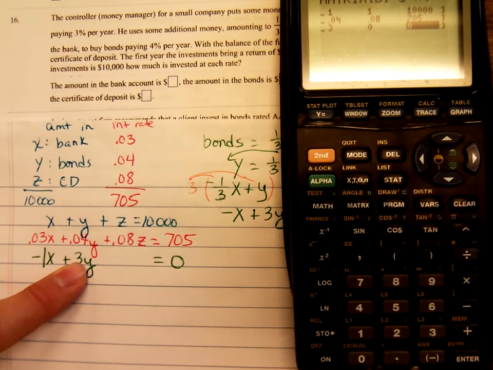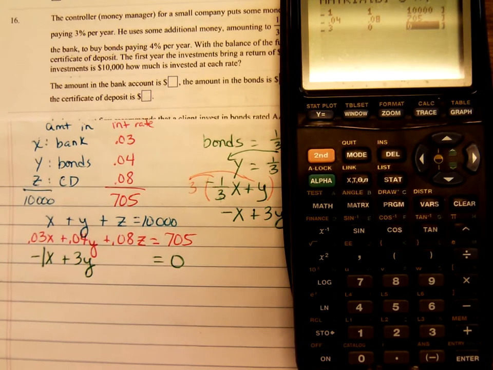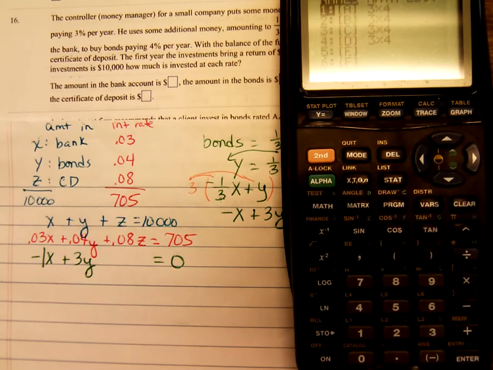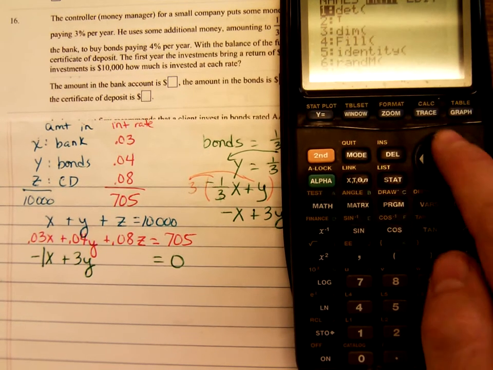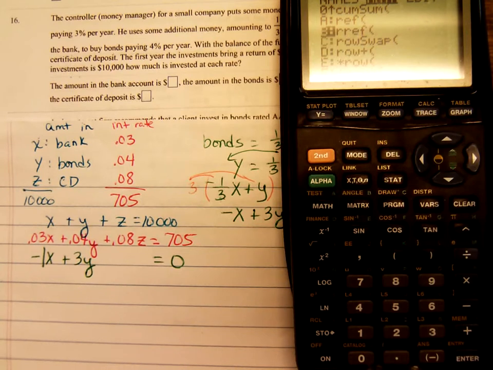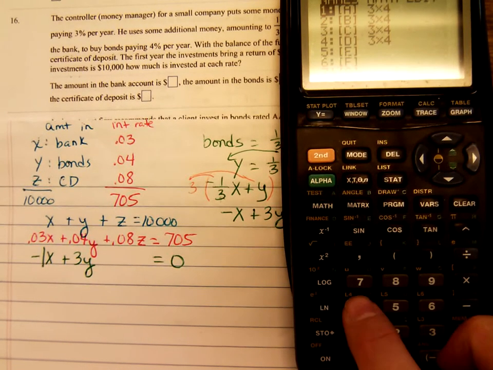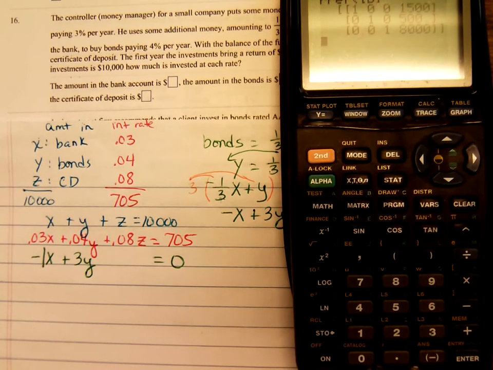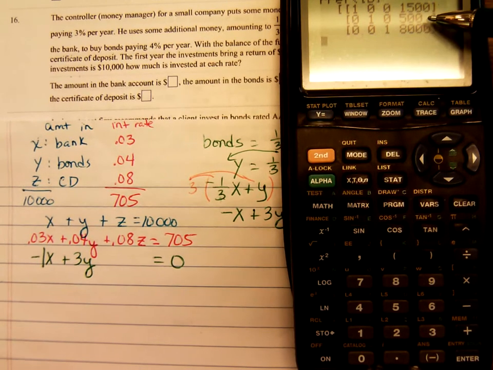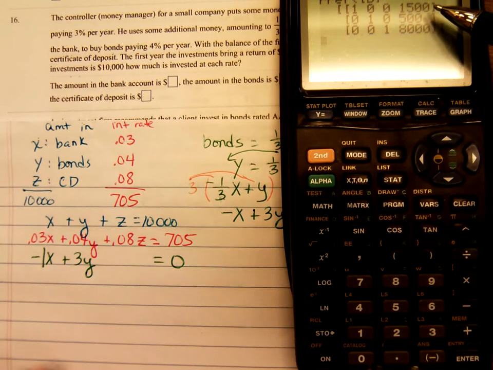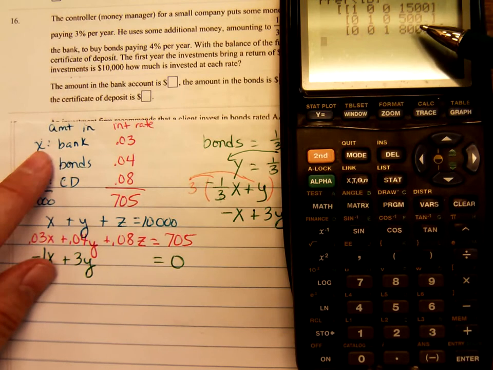So I've already punched it in. I've got to quit editing the matrix. I'm going to do some math on it. And that's the RREF of matrix 4. So let's see. Can y'all see that? It's 1,500, 500, and 8,000. So X is 1,500. So the amount put in the bank is 1,500.